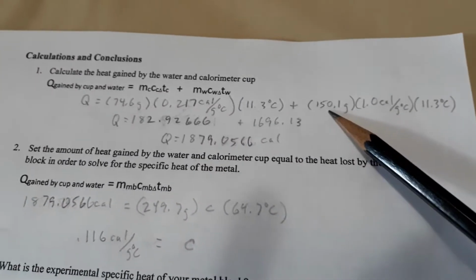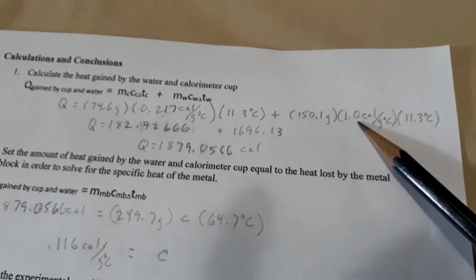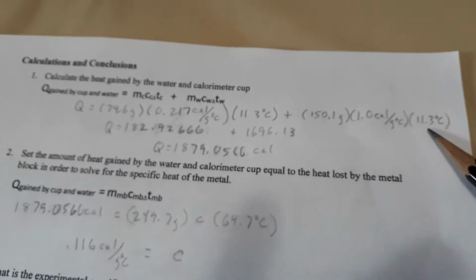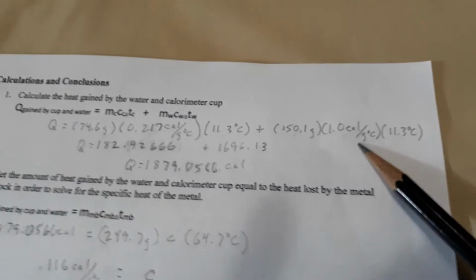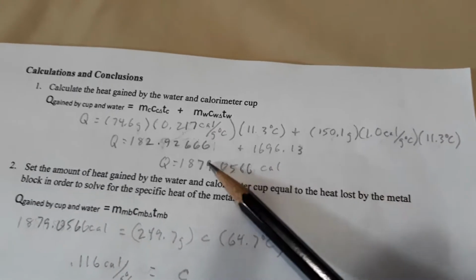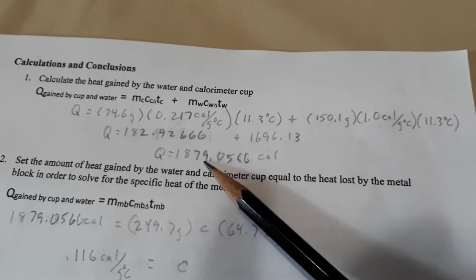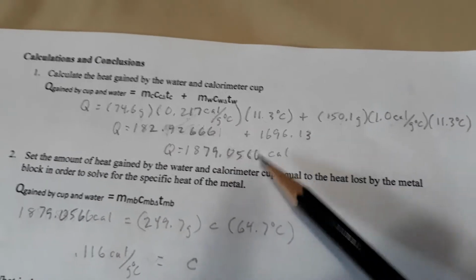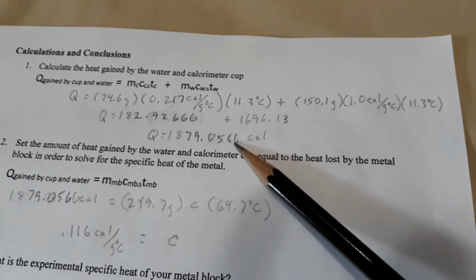The mass of the water, 150.1 grams. Specific heat of water is 1 calorie per gram degrees C. And the delta T for the water is also 11.3. Multiply those three together, you get 1696.13. Add those two quantities and we get a total heat gained of 1879.0566, and we're not concerned about sig digs at this point because this is temporary, it's not a final answer.